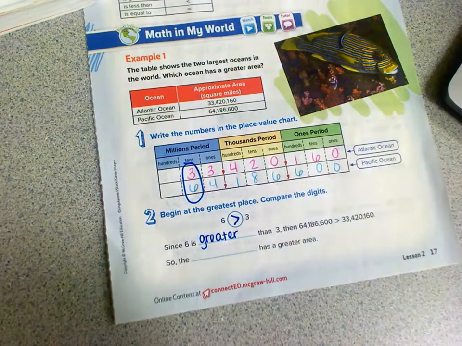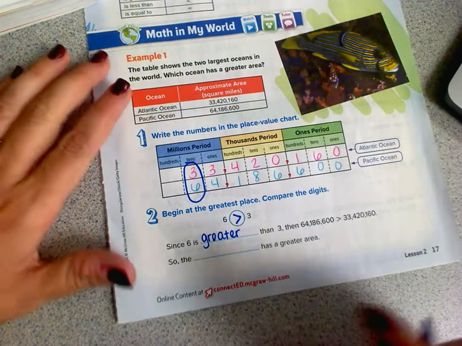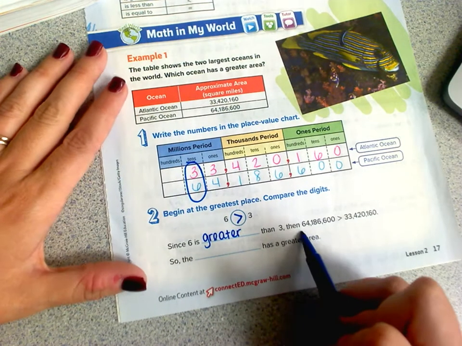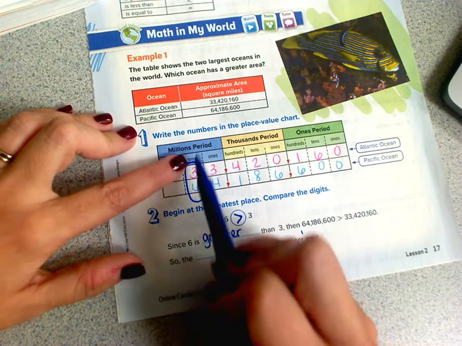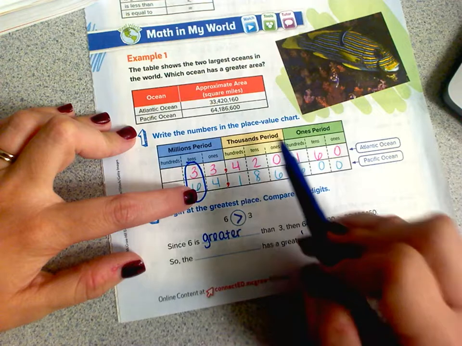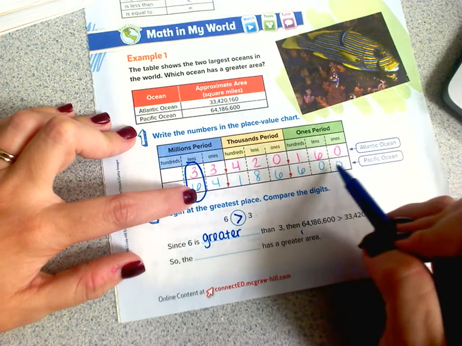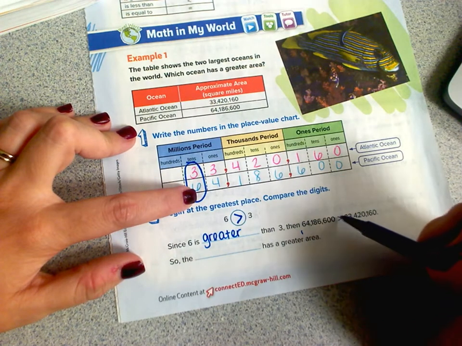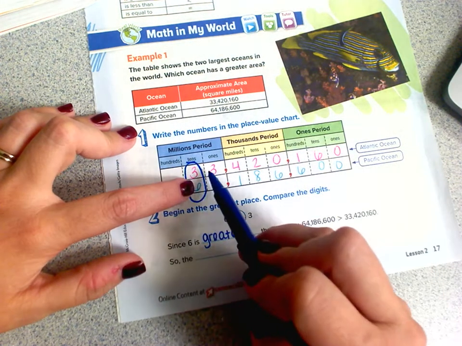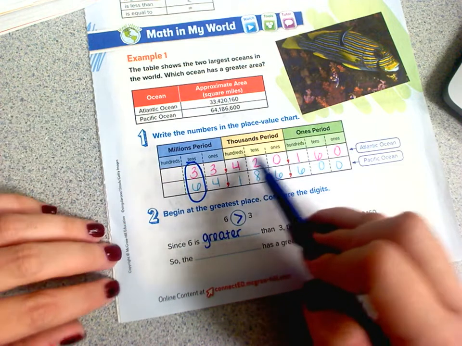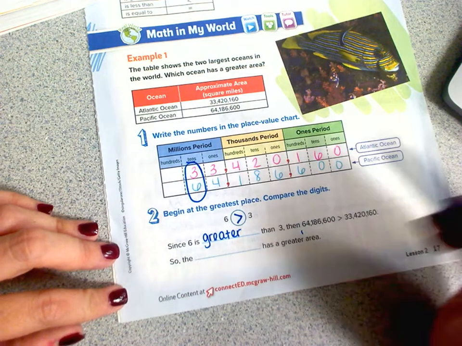6 is greater than 3. Then 64,186,600 is greater than 33,420,160.